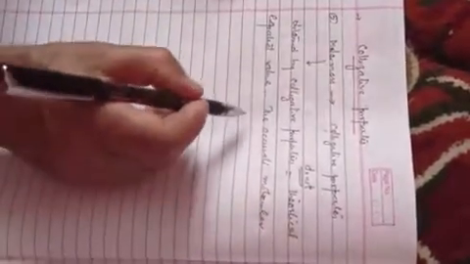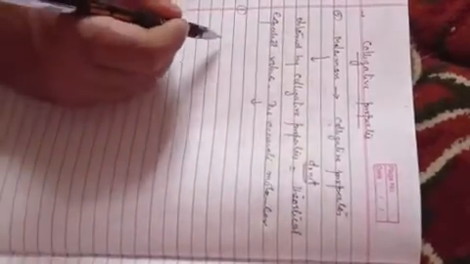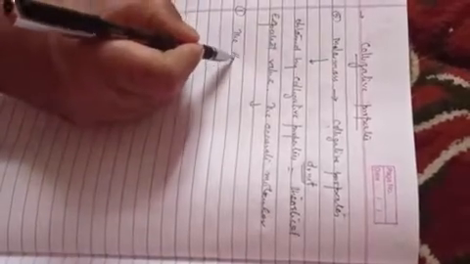can be obtained if the solution satisfies the following conditions. Number one, the solution must be dilute.